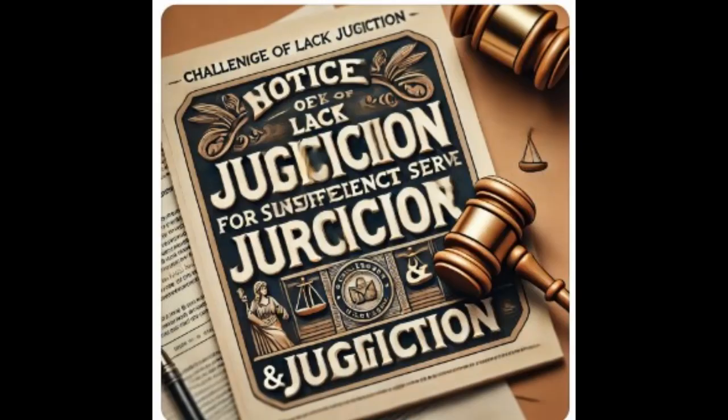Issuing a notice of lack of jurisdiction for insufficient service. A notice of lack of jurisdiction for insufficient service formally challenges the validity of a court's jurisdiction due to improper service and demands dismissal or correction of the legal process.